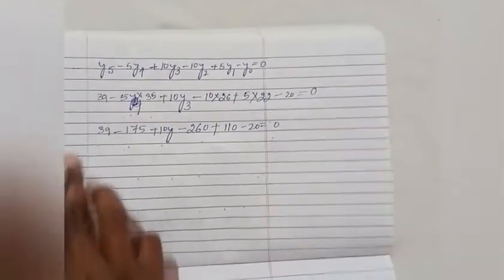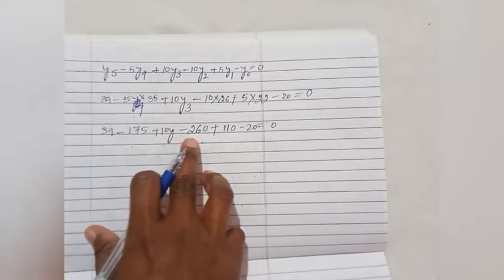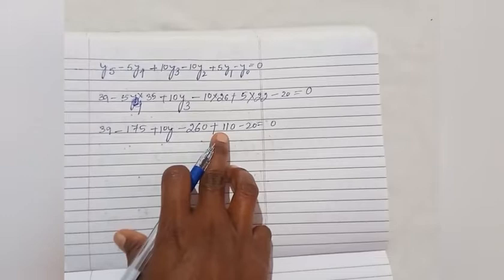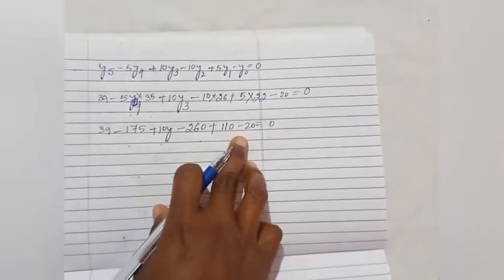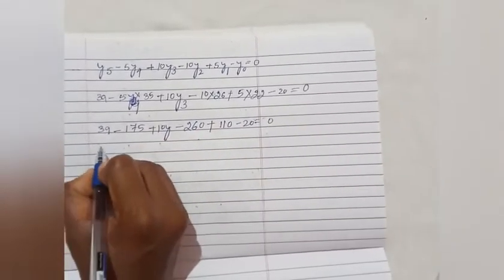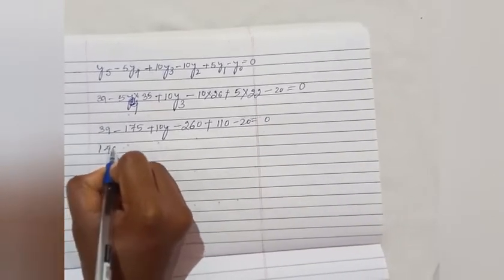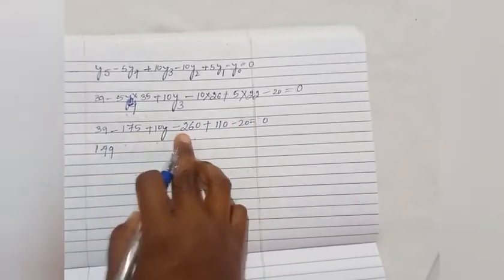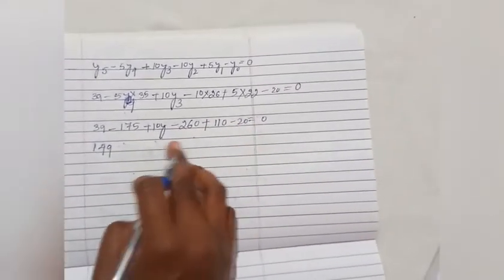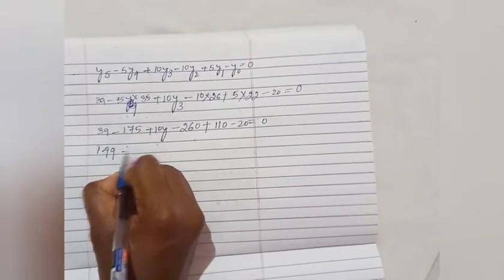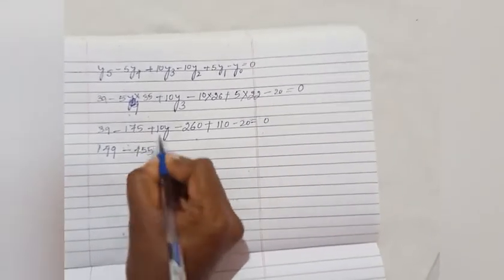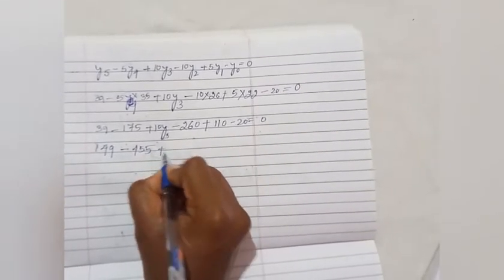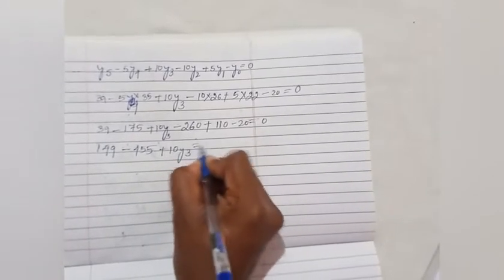Now whatever plus values we have, 39 and this one plus 110, we just have to add these two numbers. We'll get here 149. Then we have to add the minus values 175, 260 and 20. After adding we'll get minus 455, and 10y3 we have to write as it is, plus 10y3 is equal to 0.